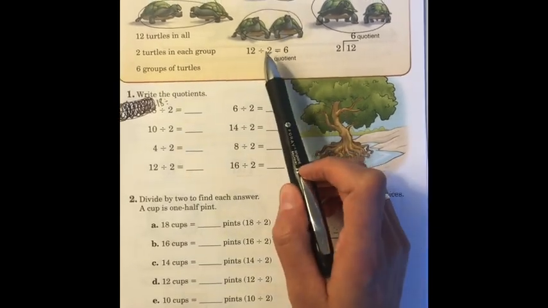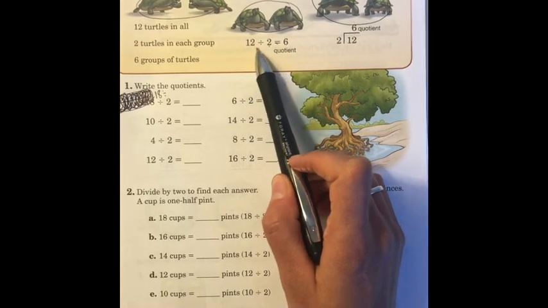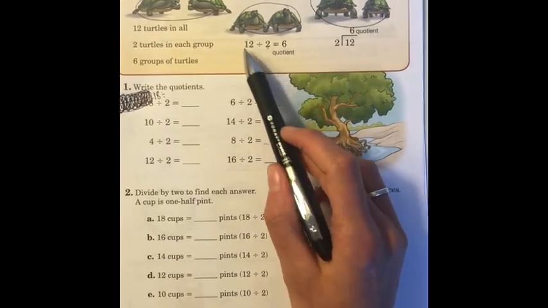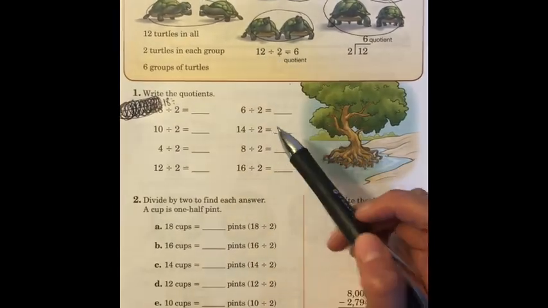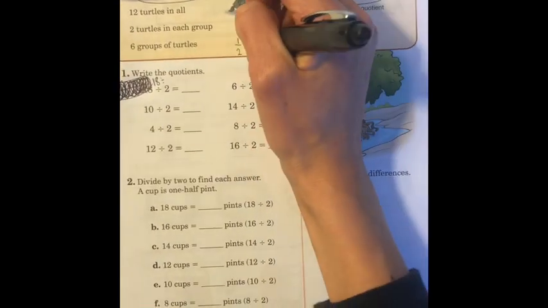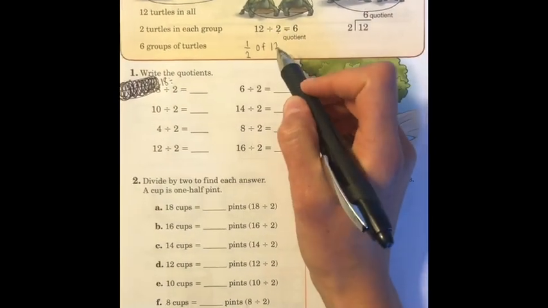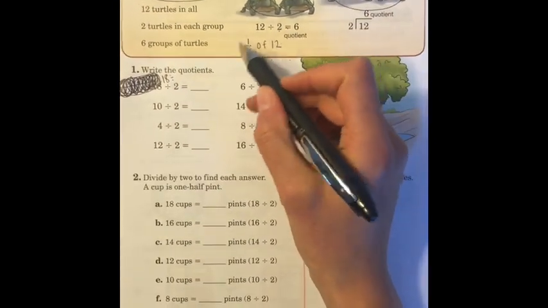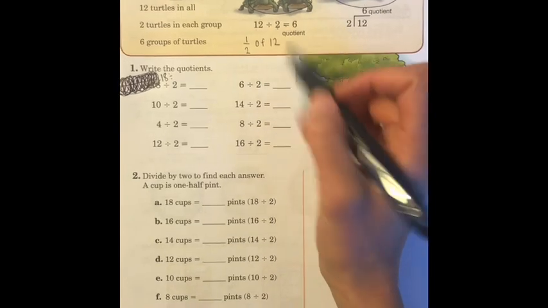When you divide by 2, you're just cutting it in half. So you're thinking to yourself, what is half of 12? This is just like when we would do those fractions. Half of 12, like that. We're just cutting it in half. So it's something that we've already learned, just presented in a different way.